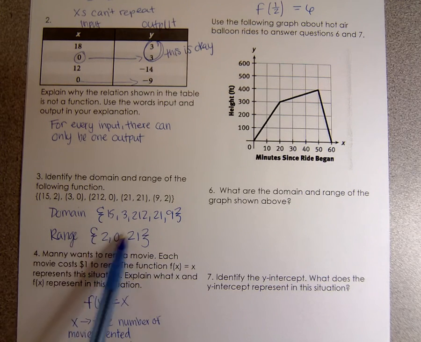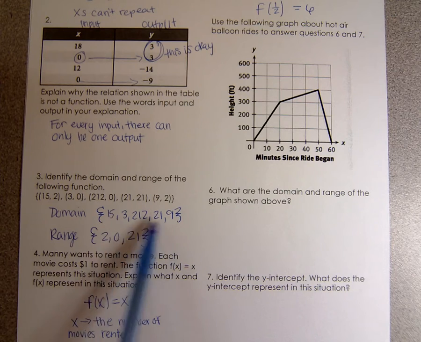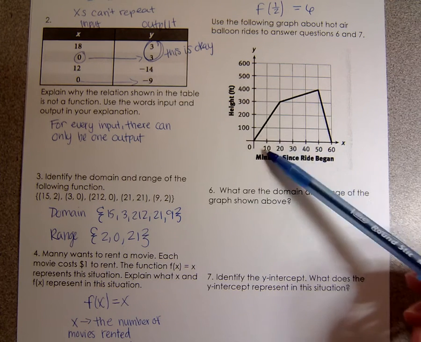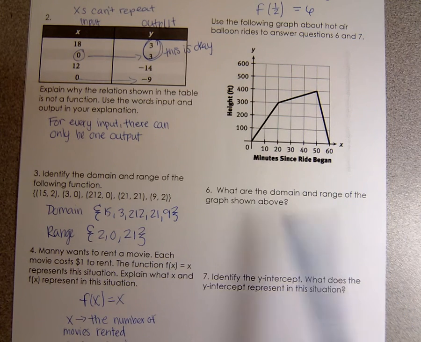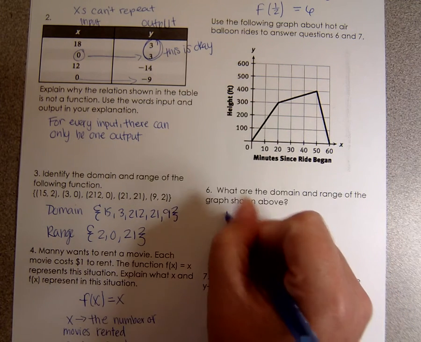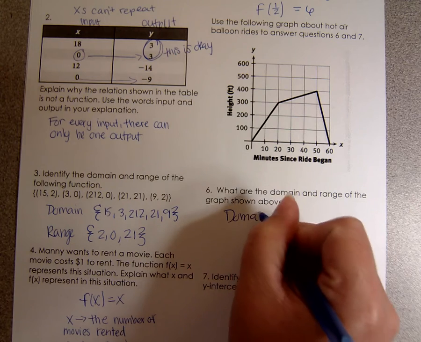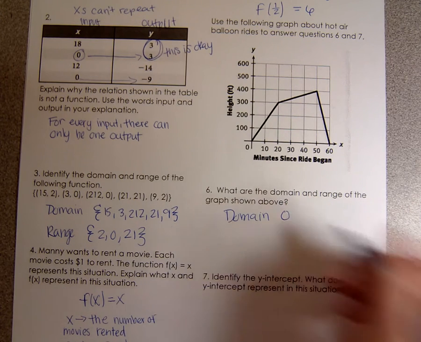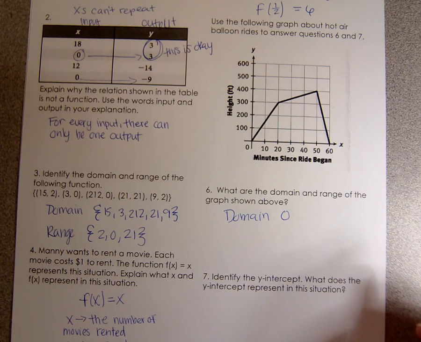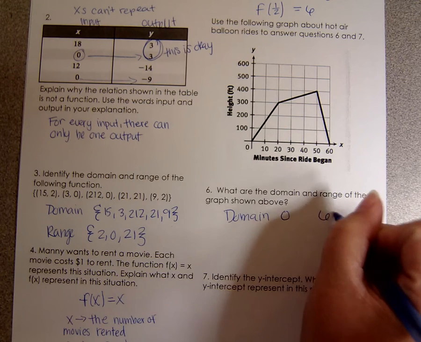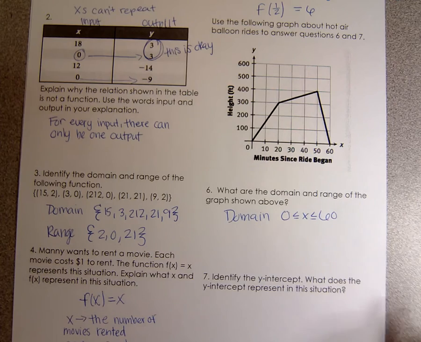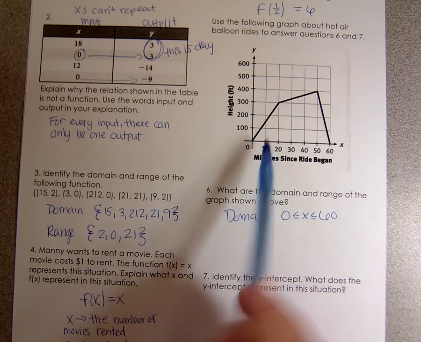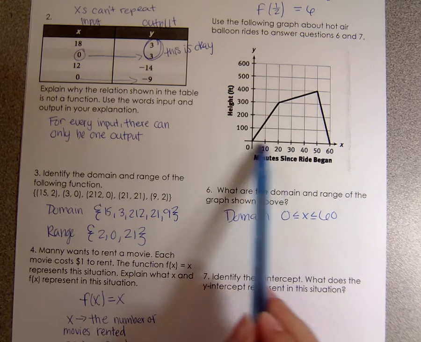When it's discrete, when you have separate points, you just list the points. When it's continuous, we're going to do that thing where we use the compound inequality. So for the domain, what's the smallest number for the domain? 0. What is the greatest number for the domain? 60. So 0 is less than or equal to x, which is less than or equal to 60. That means the whole graph fits between 0 and 60.